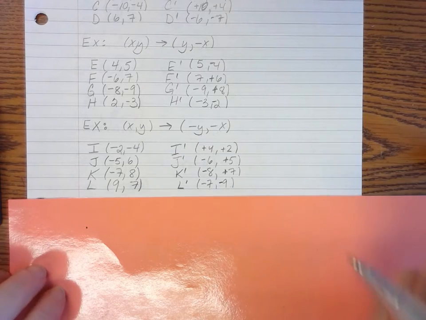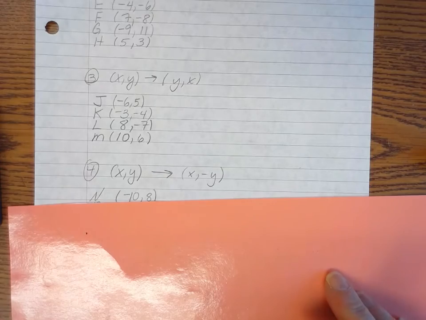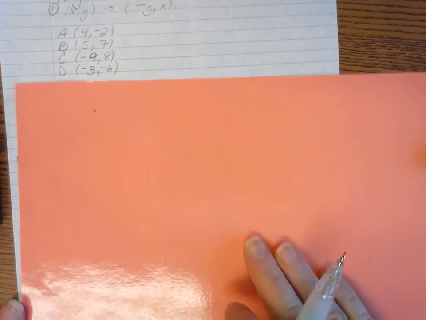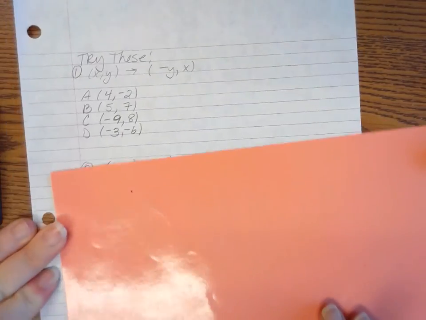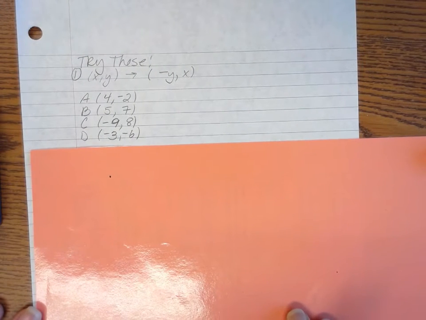All right, so that's some examples. Now I'm going to give you some of these problems to try on your own. So once you see what the problems are, pause the video and take a second and try them, and then start the video back so you can check your answers. All right, so for our first set, go ahead and pause the video.